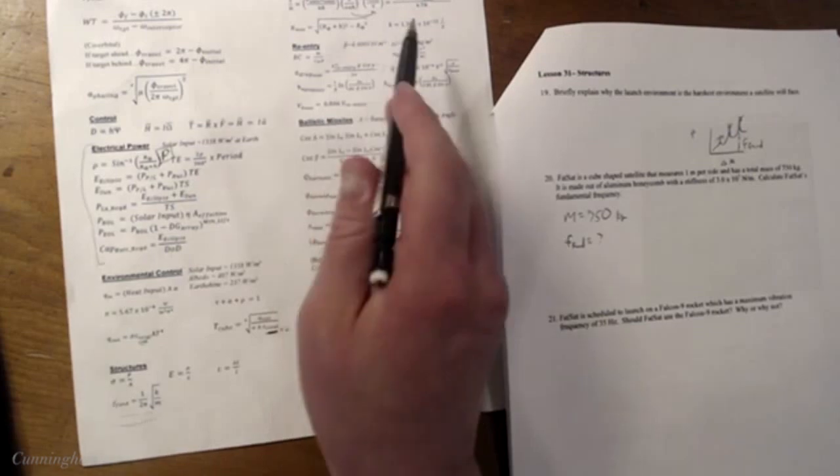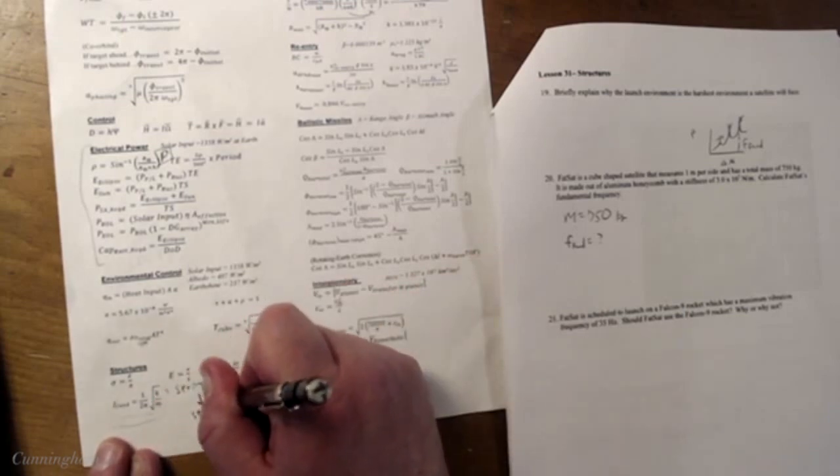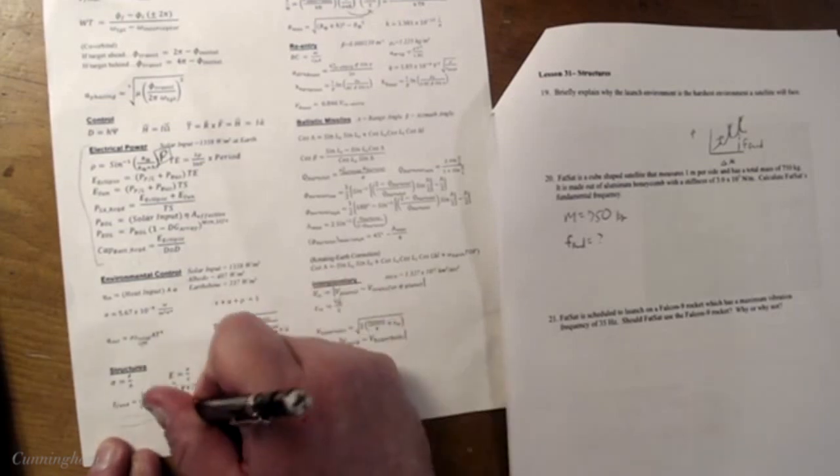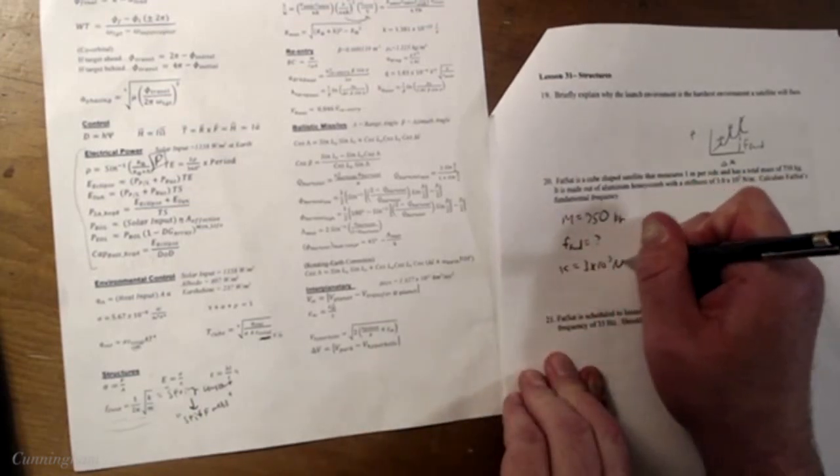I'm going to come down here to the structures equation. Let me scoot this up. We're right down here at F fund. 1 over 2 pi times the square root of k, which is not the same k from the signals area. It's a different k. K is spring constant in this case, which is the same term as stiffness. You could see either one given to you. They mean the same thing. So k is 3 times 10 to the 7th newtons per meter.